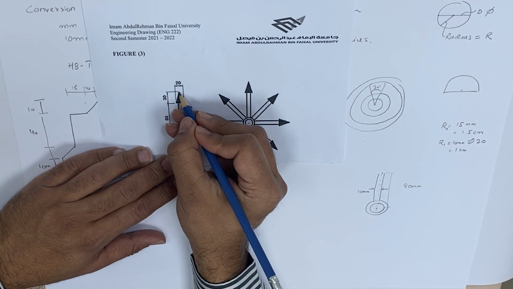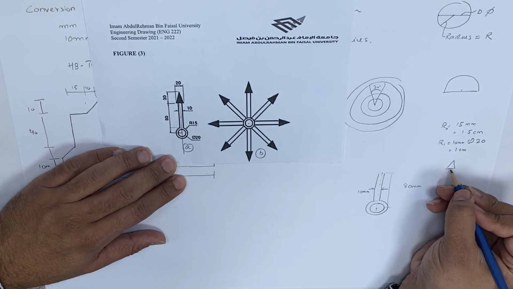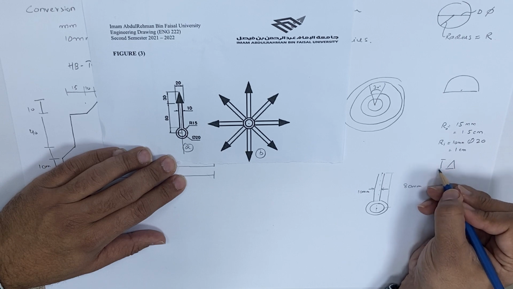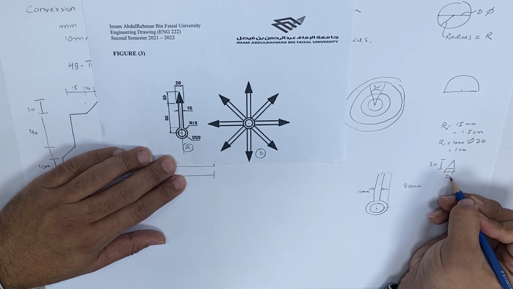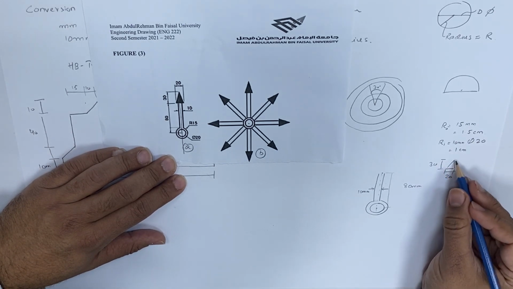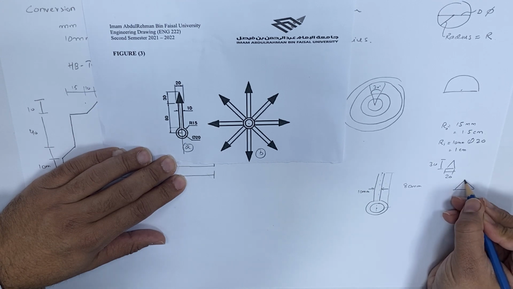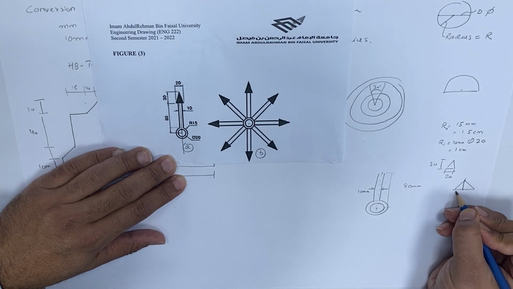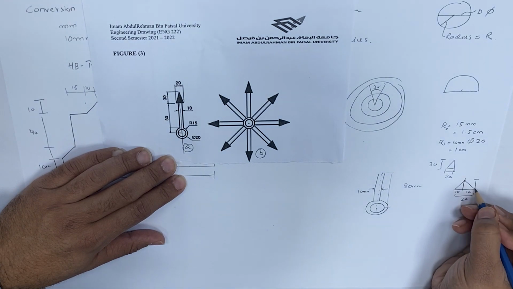Now you have to draw this triangle. For this triangle, what is the height? It is 30. And what is the width of this triangle? It's 20. It is actually an identical triangle, like this. So 10 is here, which makes it 20, and length is 30.